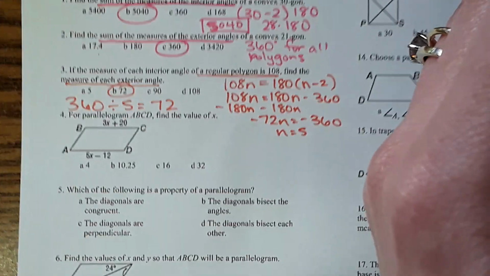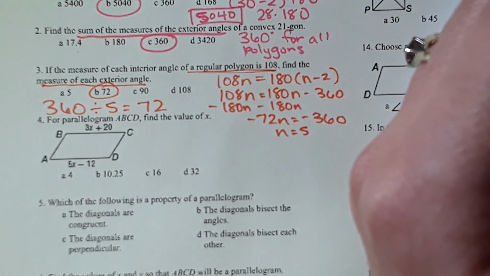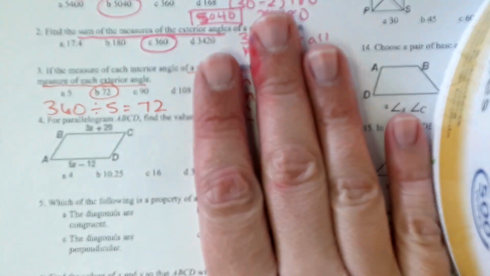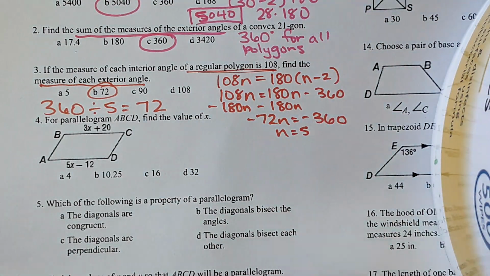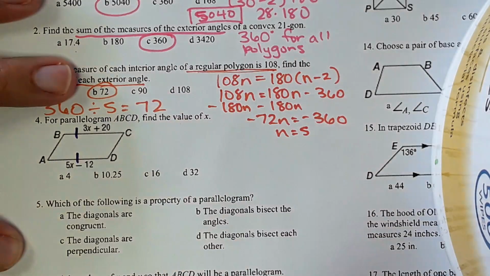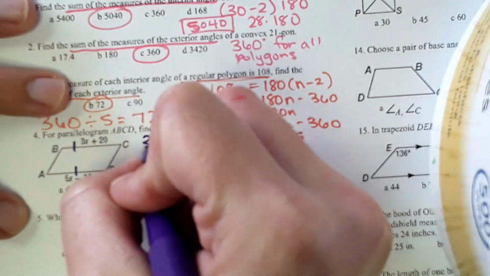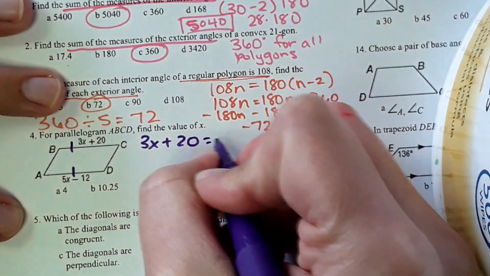Okay, now it gets easy again. Number 4, for parallelogram ABCD, find the value of x. Well, in a parallelogram, opposite sides are congruent, so we can set these equal and solve for x.